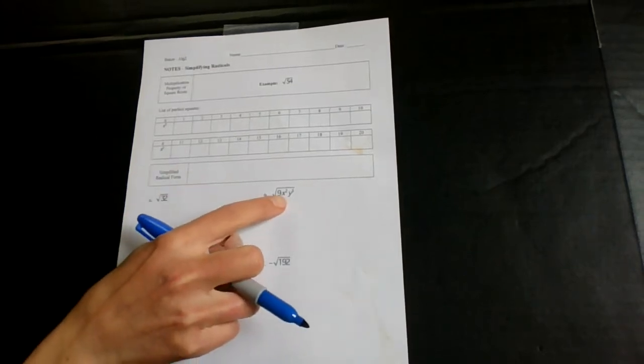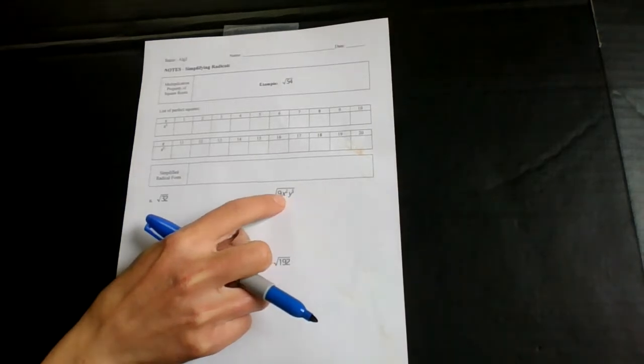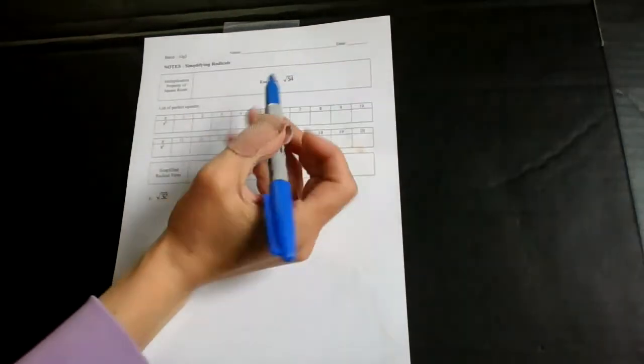Okay, so the notes are about simplifying radicals, and we've already done this plenty of times before, especially when we were doing the quadratic formula. But today we're going to add in a little bit more complicated step because we're going to use variables inside the radical as well.